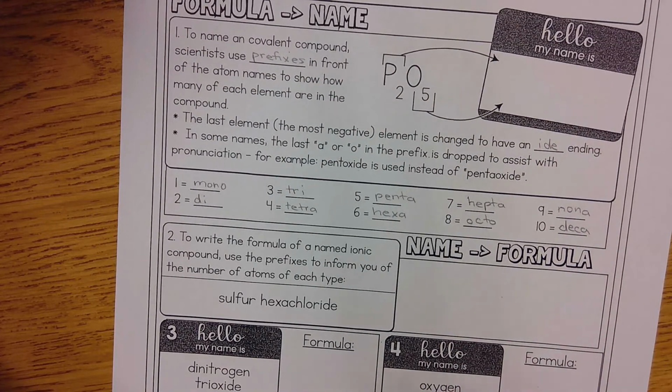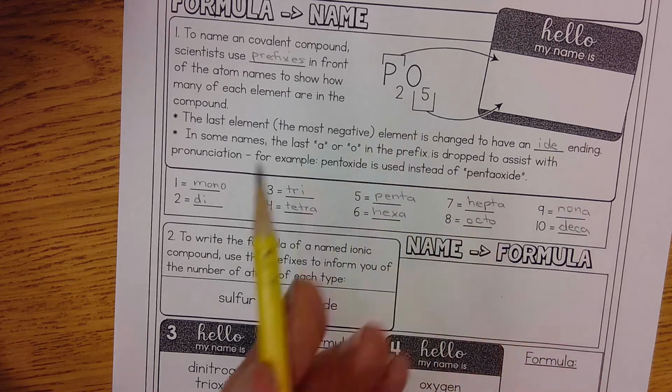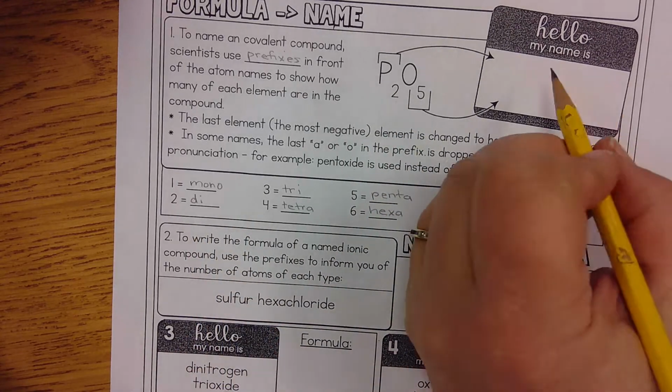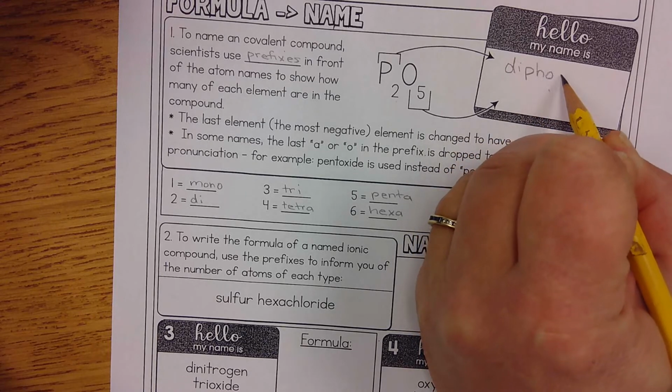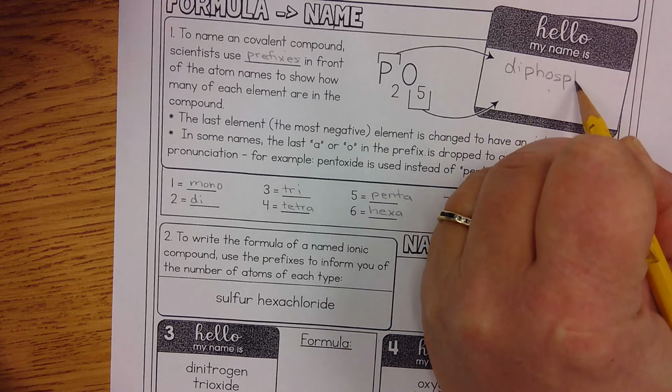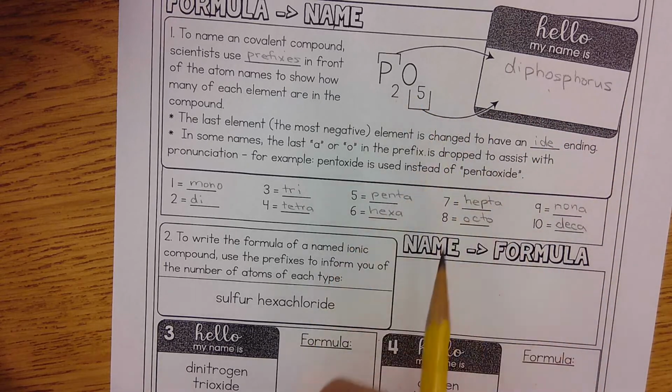So anyway, let's go back up here. P2. P is phosphorus. 2 is di. So the first part of this name is diphosphorus, P-H-O-R-U-S. And then we have 5 oxygens.